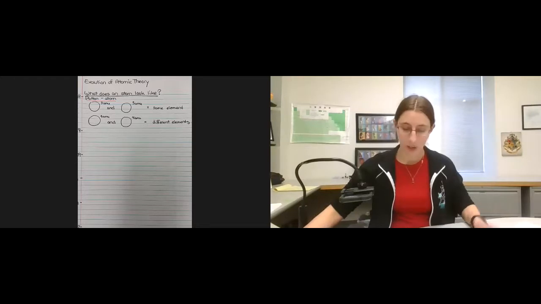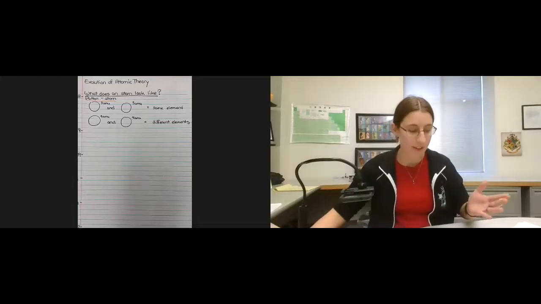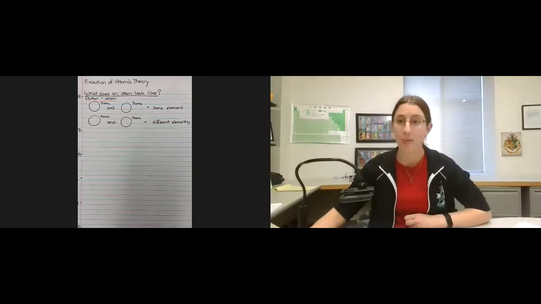So we are at 1807. The atom is a small indivisible object that is defined by how much its mass is and what it reacts with. In the next video, we'll move on to the next century and talk about what else we've learned about what an atom looks like on the inside.